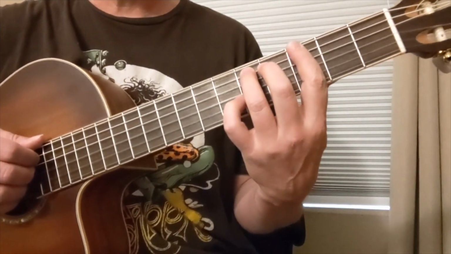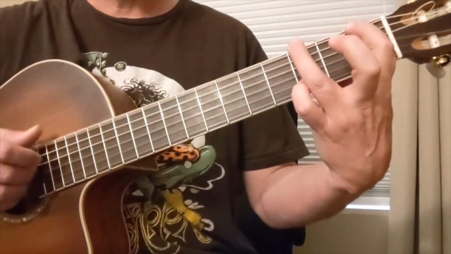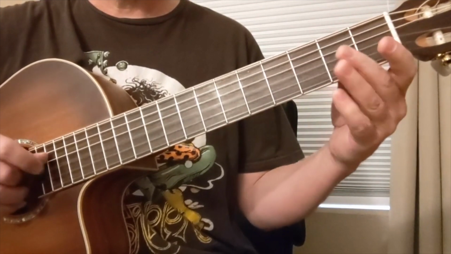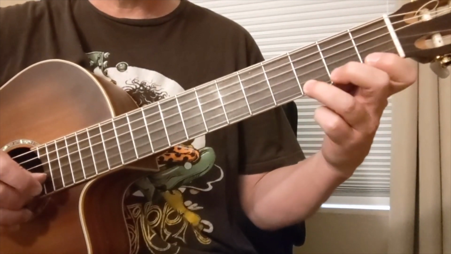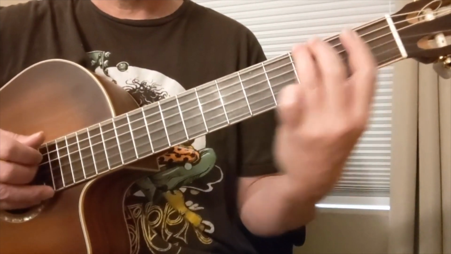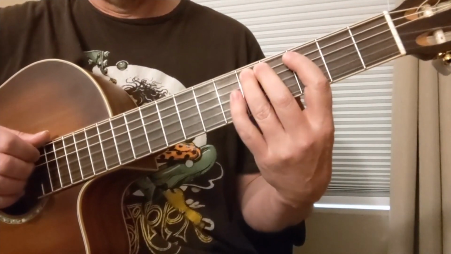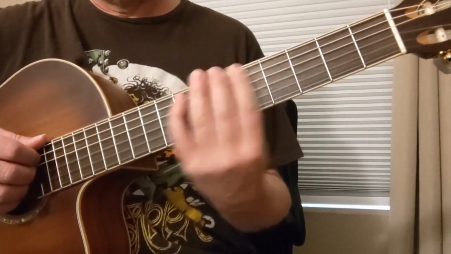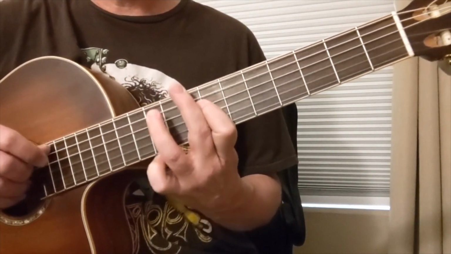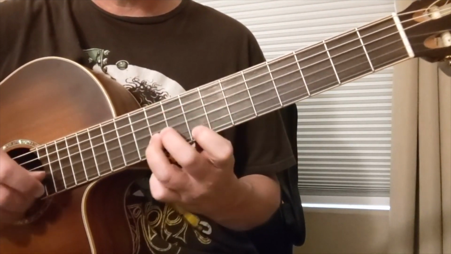Okay, and then let's look at what would be the second position. 3, 1, 3, 0, 3, 0, 3, 0, 2, 1, 3, 1, 3. Okay, then we're going to look at the fifth position. It's going to be on the 8th fret. 8, 10, 8, 10, 7, 10, 7, 10, 8, 10, 8, 10.